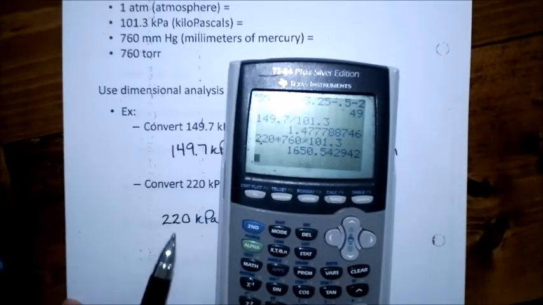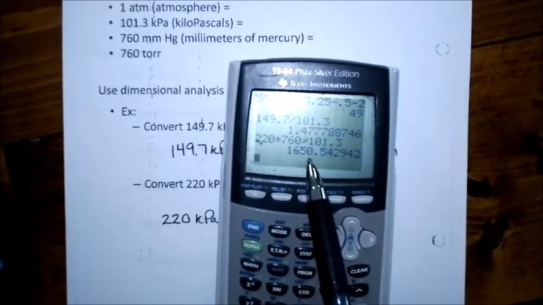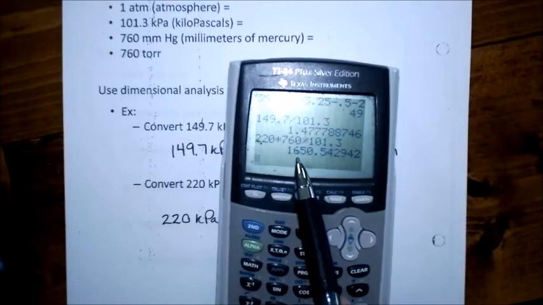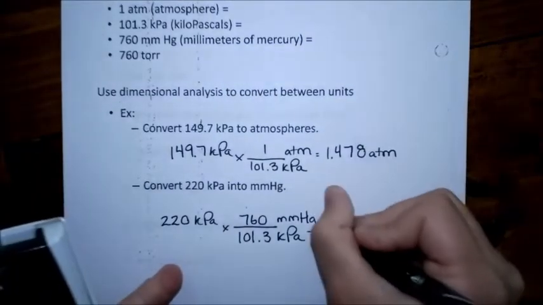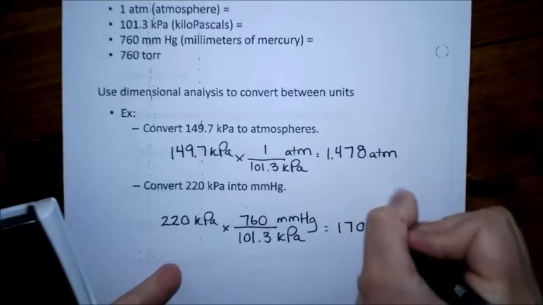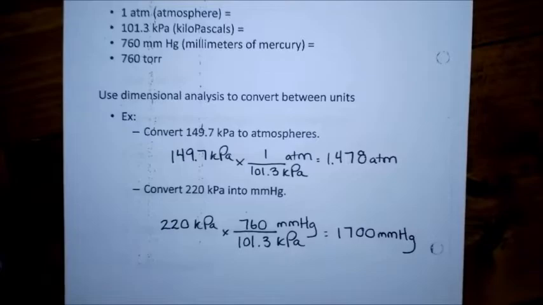And my original number only had 2 significant figures, so I'm going to round my answer to 2 significant figures. So even though I get 1,650, I'm going to keep my first 2 digits and round that 6 up to a 7. So I get 1,700 millimeters of mercury if we follow our sig fig rules.